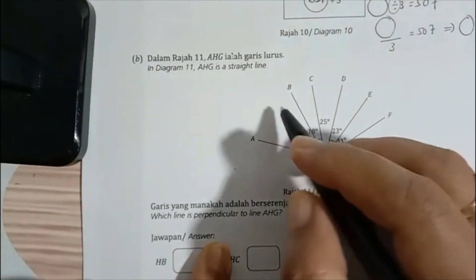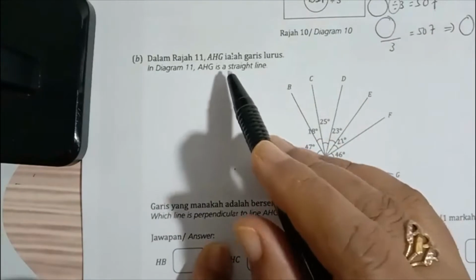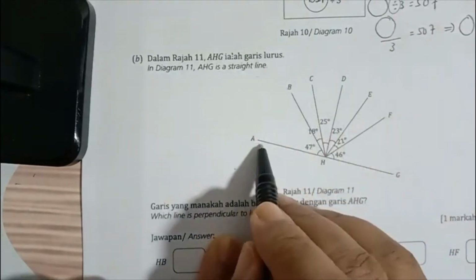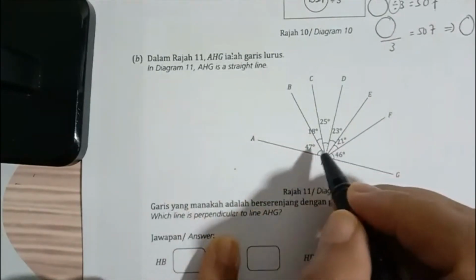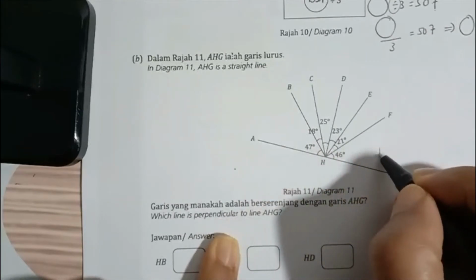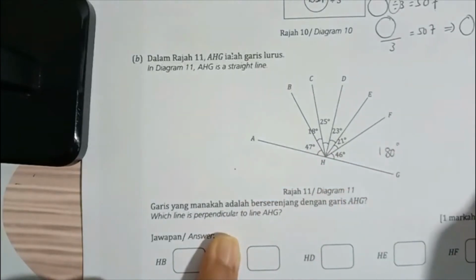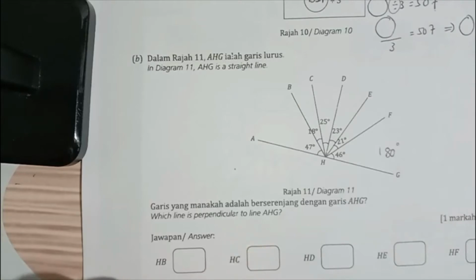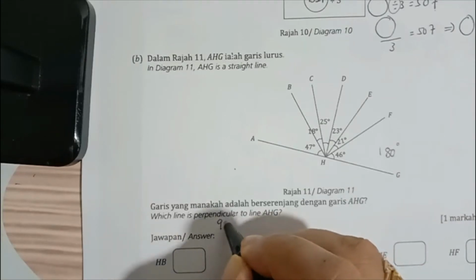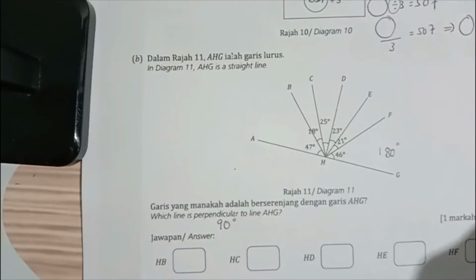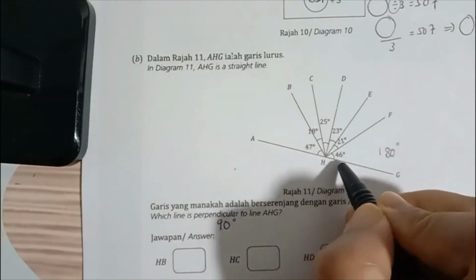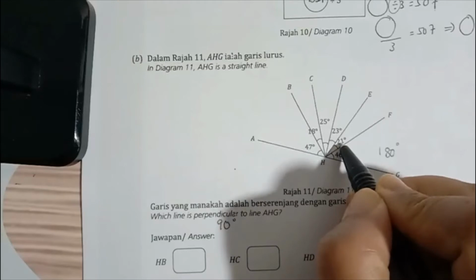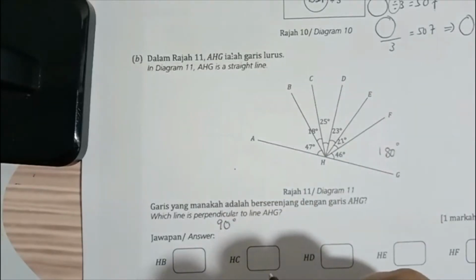Okay, diagram 11. AHG is a straight line. So this one is a straight line. Remember, the total angle for the straight line is 180 degrees. So which line is perpendicular to line AHG? Perpendicular means right angle, 90 degrees. Okay, so you calculate, let's say 46 plus 44 equals to what?